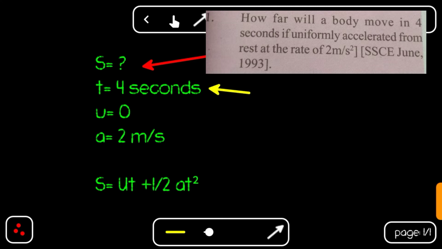How far will a body move in 4 seconds if uniformly accelerated from rest? We need to take note of this word rest: whenever we see rest, it means that our initial velocity is zero. The velocity at which it starts is zero.